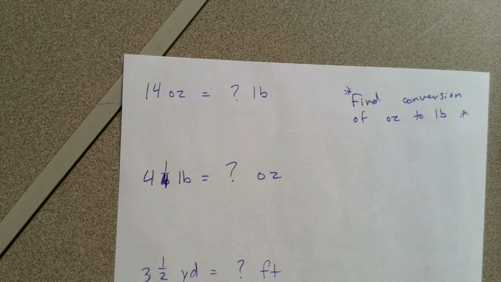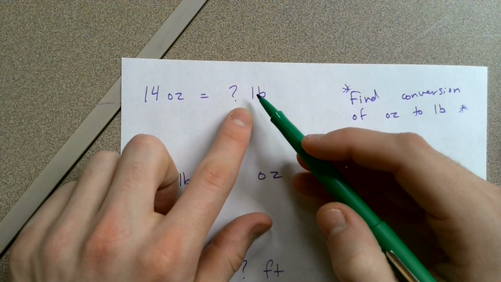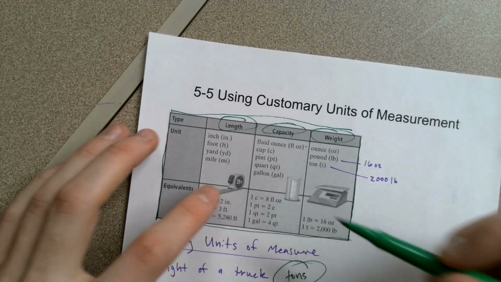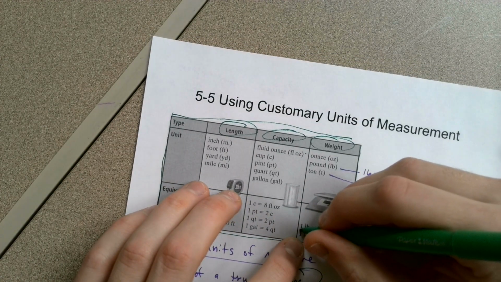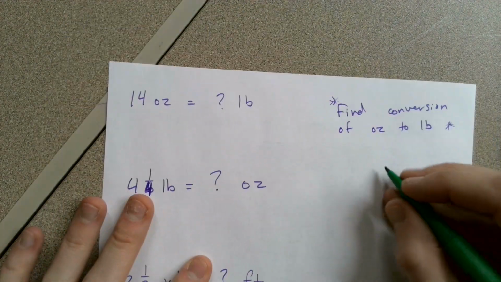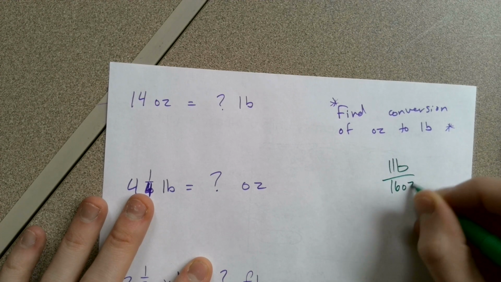So they want us to turn 14 ounces into a certain amount of pounds. We don't know how much that is, but we do know that we can find our conversion rate if we look on the back side. So we're thinking ounces to pounds. Well, right here they tell us 1 pound is 16 ounces. So I'm going to put that over here. 1 pound is 16 ounces.